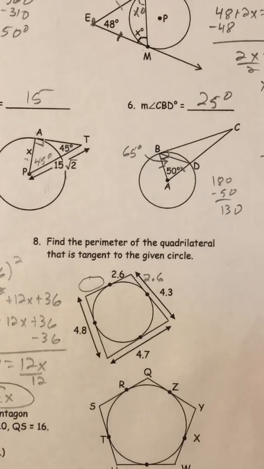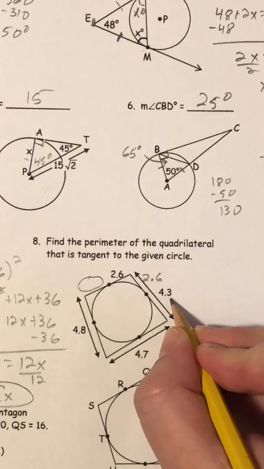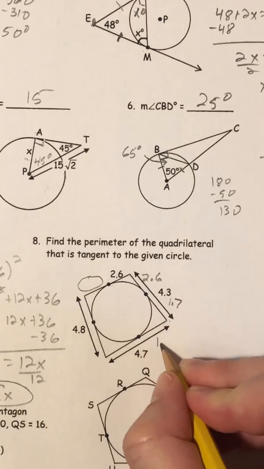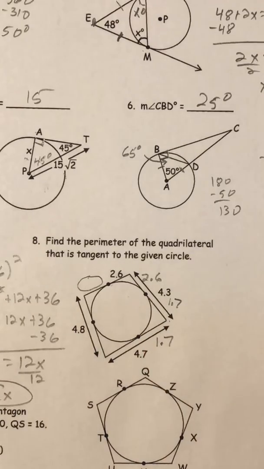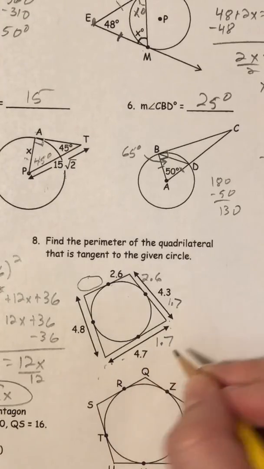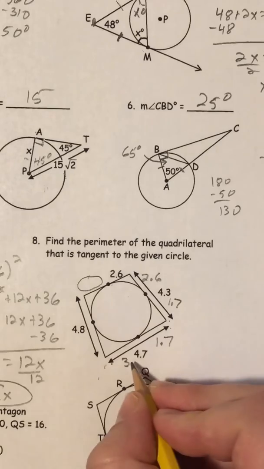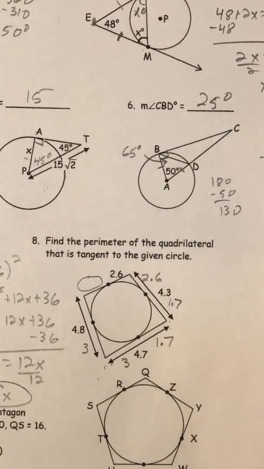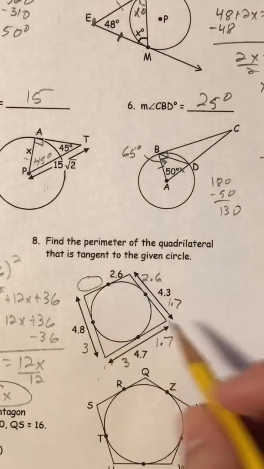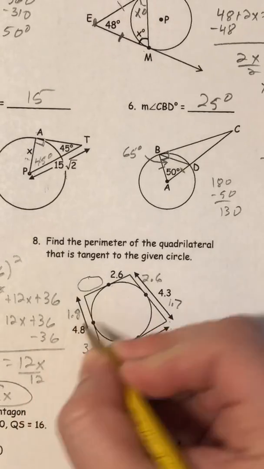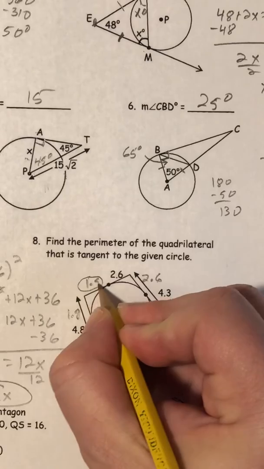If I take 4.3 minus 2.6, that's going to make this 1.7. And remember, if this is 1.7, then this is 1.7, all right? If this whole thing is 4.7, if I subtract 1.7 from 4.7, I'm going to get 3. And if this is 3, this is going to be 3. Okay? So the last thing I need to do to figure out what this missing length is here is subtract 3 from 4.8. That's going to make this 1.8. And if that's 1.8, this is 1.8.